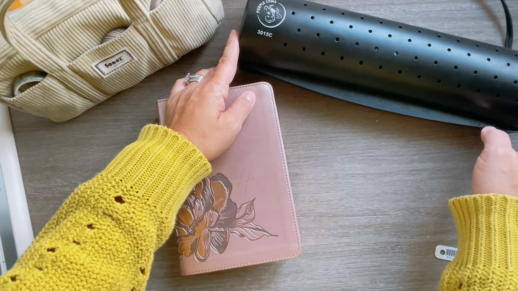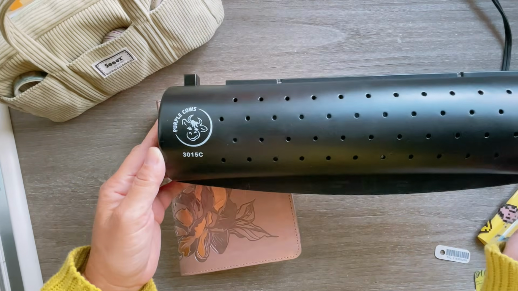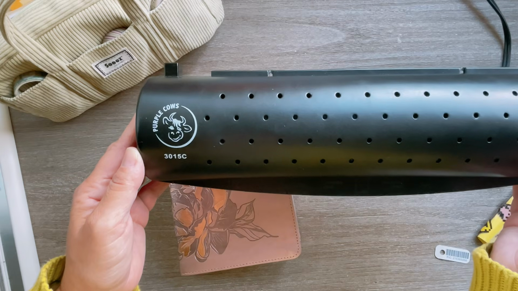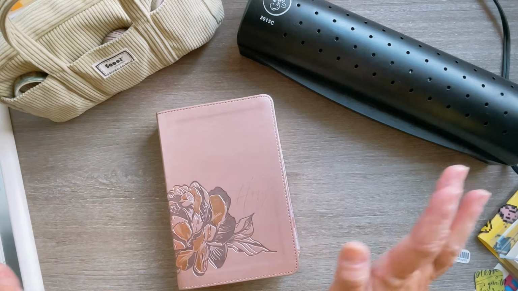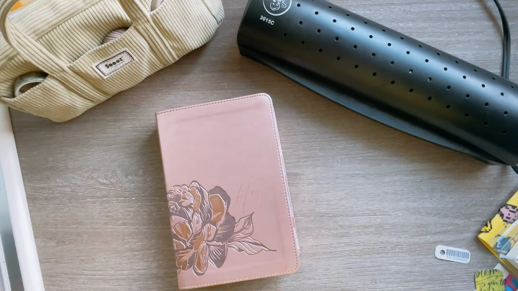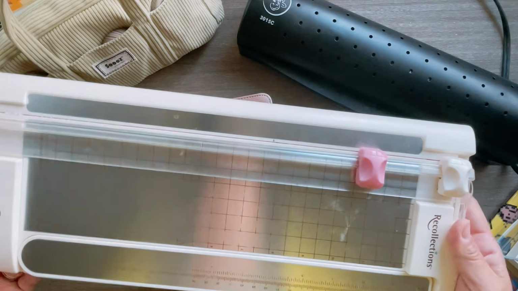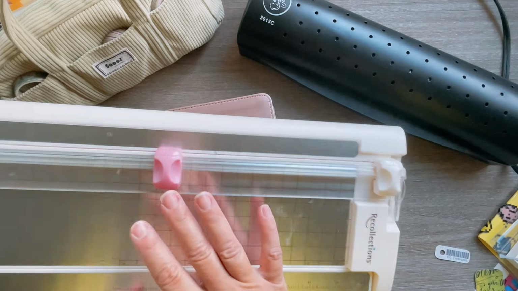You will need a laminator. My laminator is just one I got from Costco, the Purple Cows brand. It doesn't really matter. Maybe you have one collecting dust. Mine was collecting dust in a drawer. The other thing you will need is something to cut with, scissors or a paper cutter.